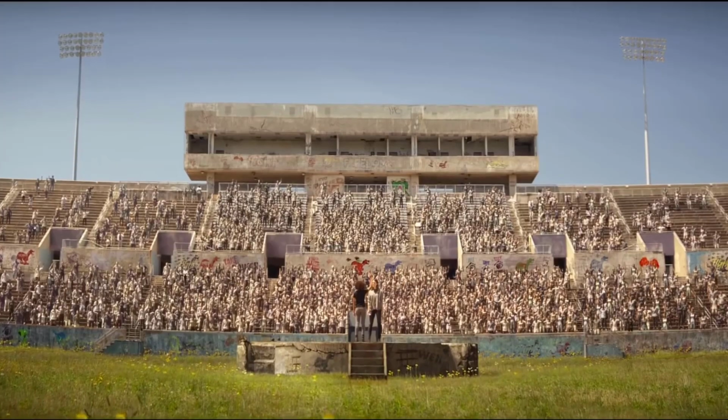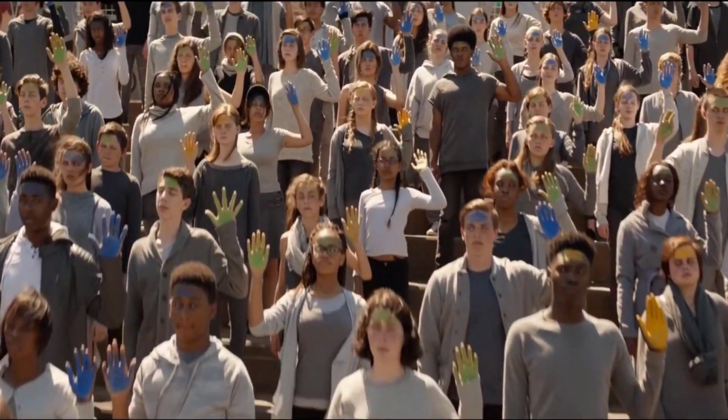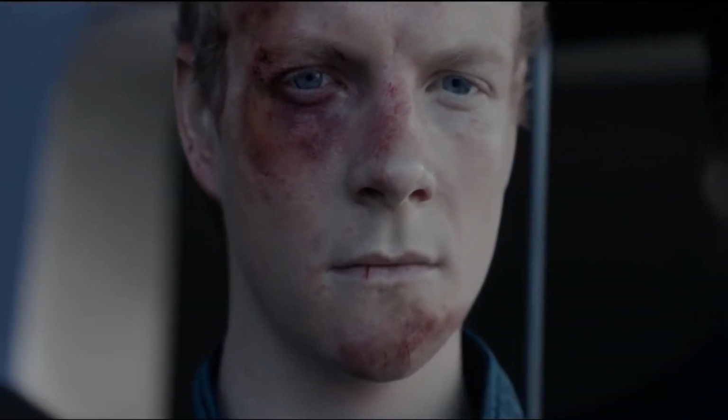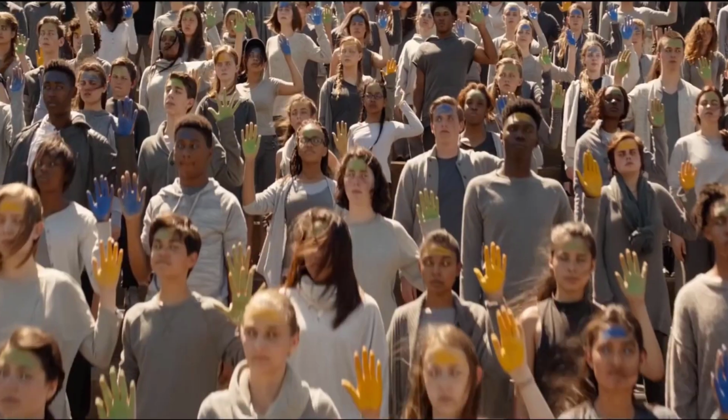But there is more. The struggle of Ruby and her friends is far from over, because it turns out that Clancy is still alive. And a fierce battle between the two sides will be inevitable.